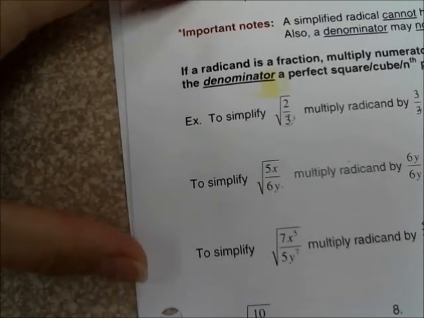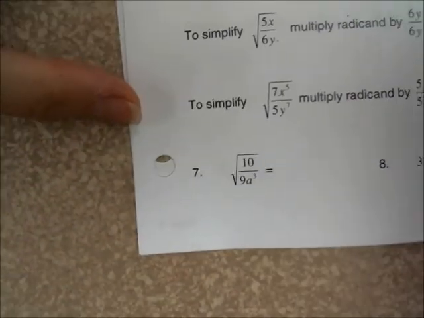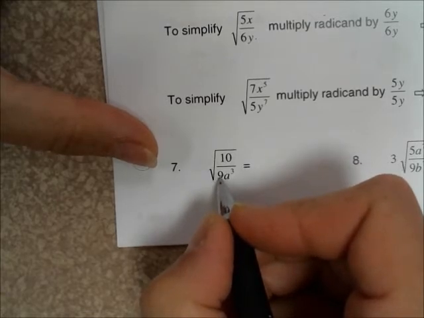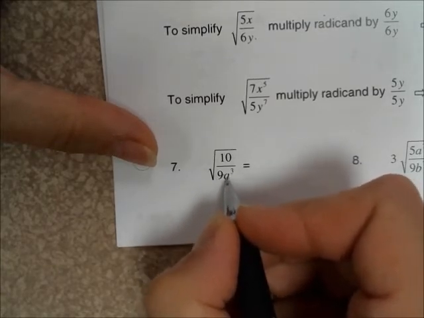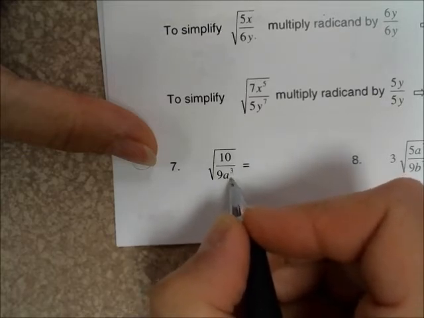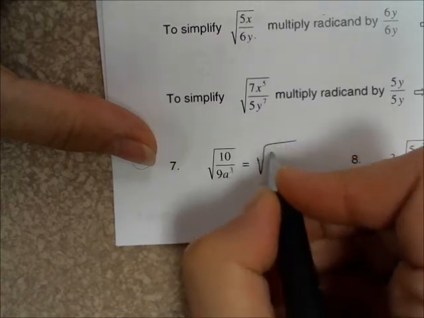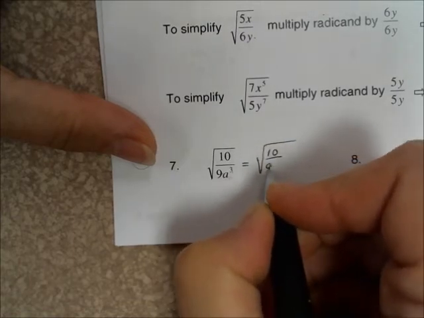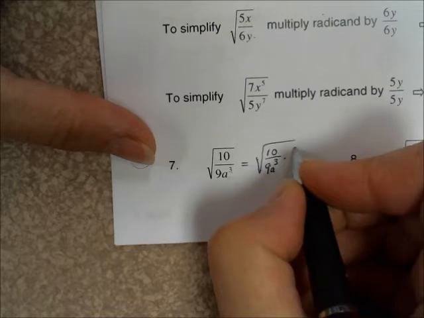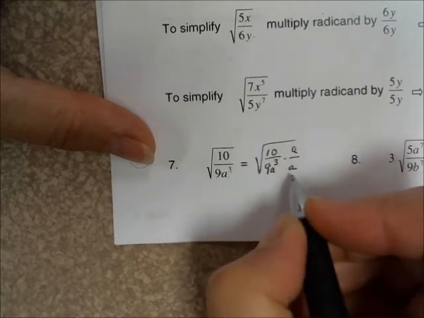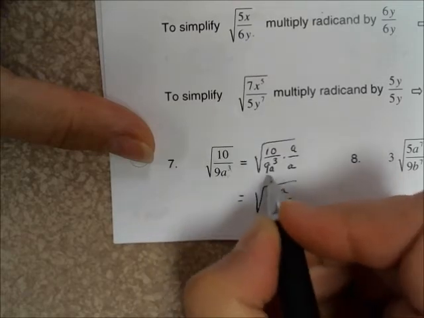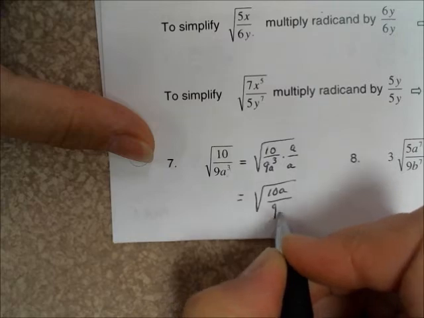Couple other examples down here at the bottom. 9 is already a perfect square, so we don't have to multiply it by a number to get it up to a perfect square. But a to the third is not a perfect square, so we're going to have to multiply that by a to get it to be a perfect square. So let's multiply. First of all, we have the given 10 over 9a cubed. And if we multiply the top and bottom by a, what we're going to get is on the top 10a, and on the bottom 9a to the fourth.